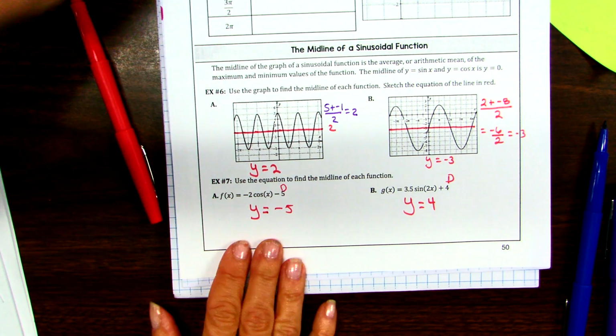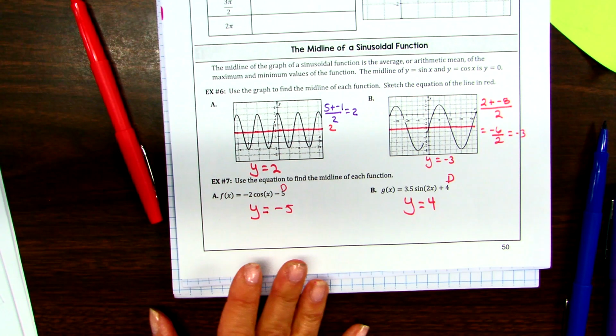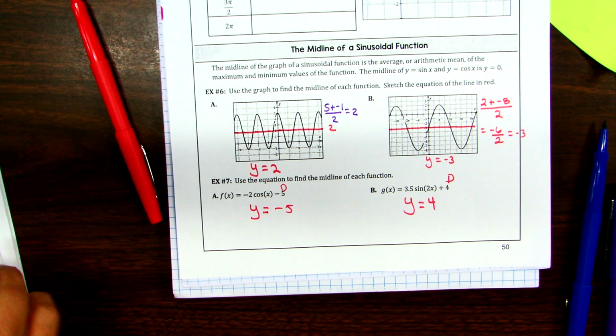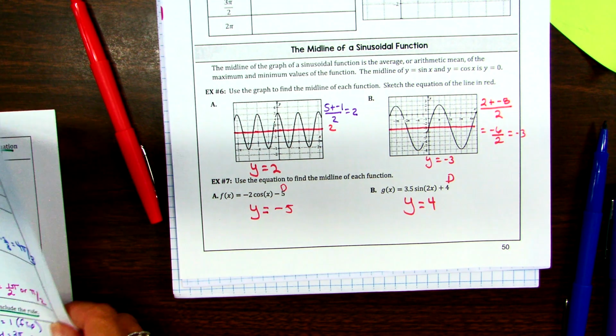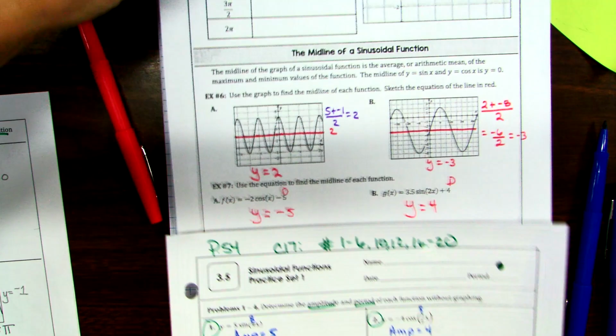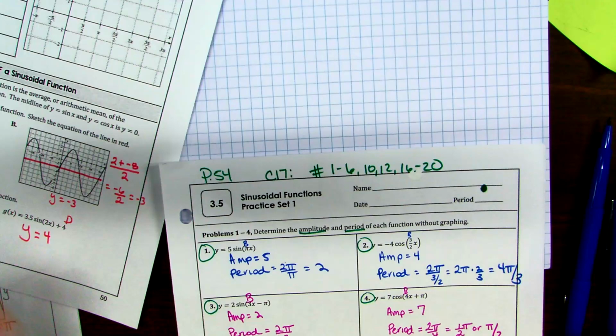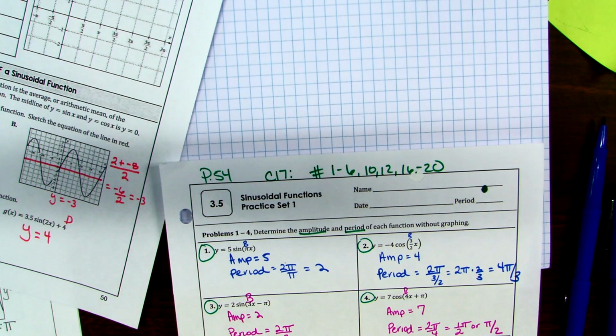Okay, so we're going to do, let me put the homework assignment up. I'm going to do one problem with you. The one problem that you might get stuck on if you're not careful. Number 6.